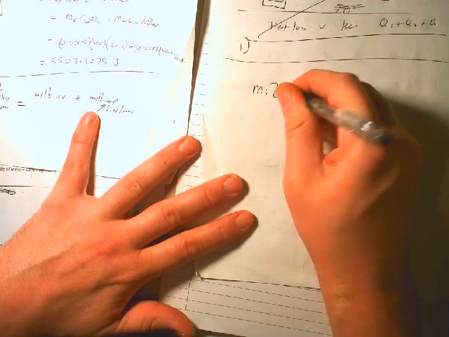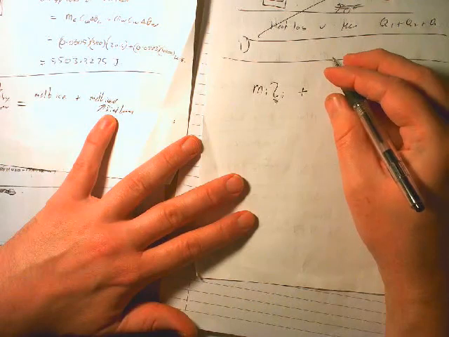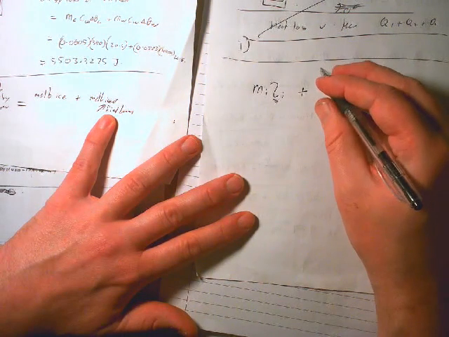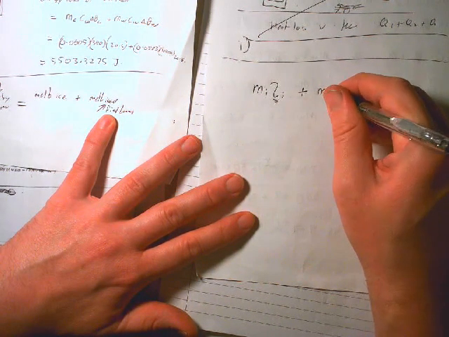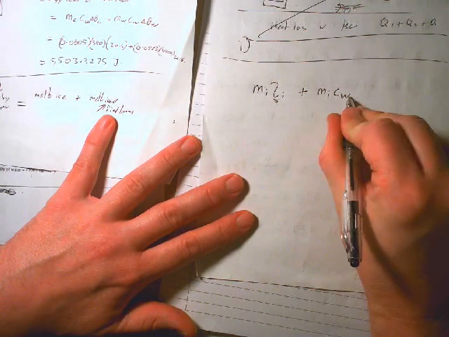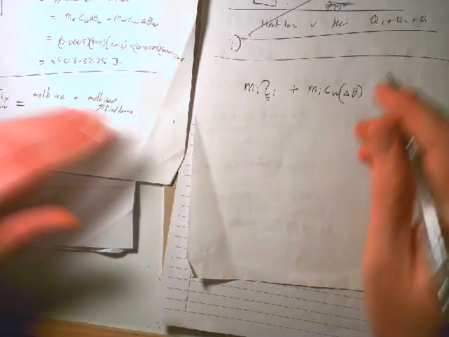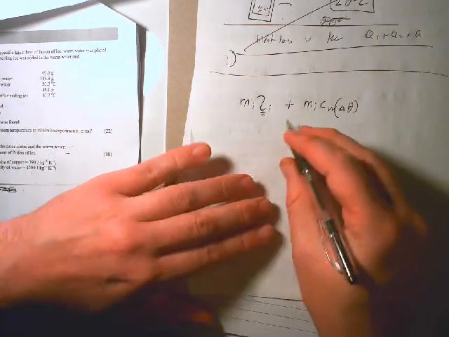Well, that's the mass of ice times the latent heat of fusion of ice, which is the thing we're looking for, plus the heat used to bring the ice to its final temperature, which is the mass of the ice times the heat capacity of water, because that ice has melted now to be water, times its change in temperature.